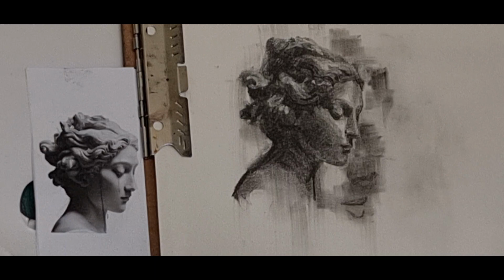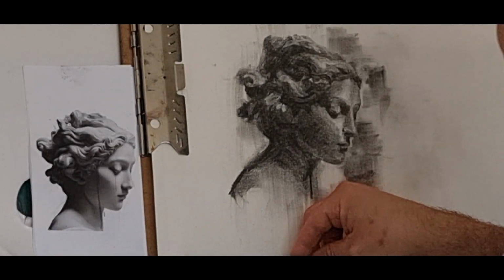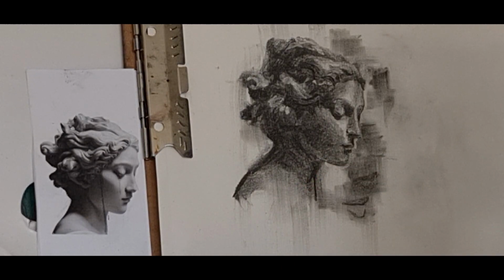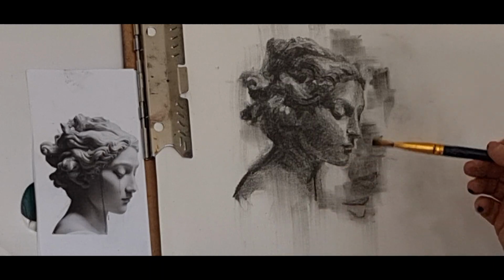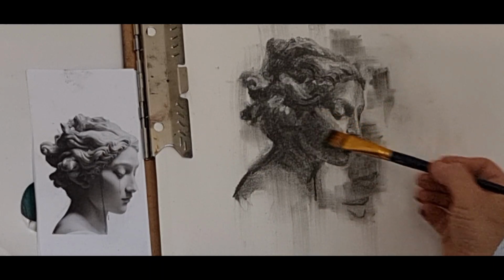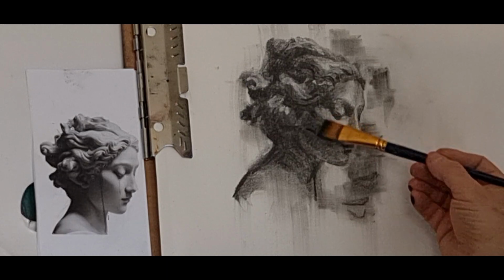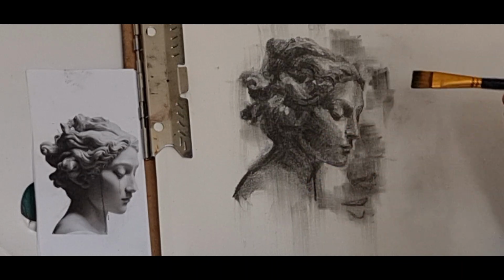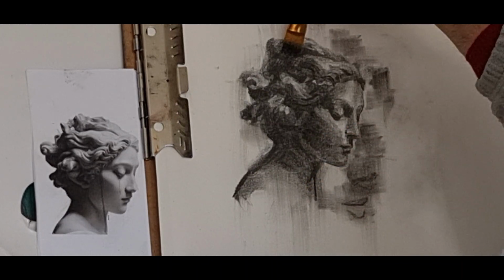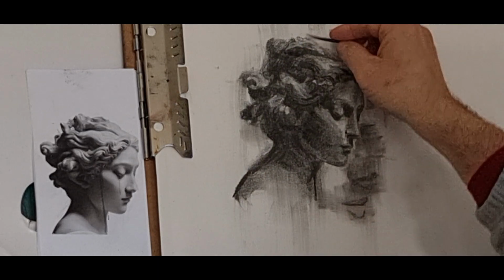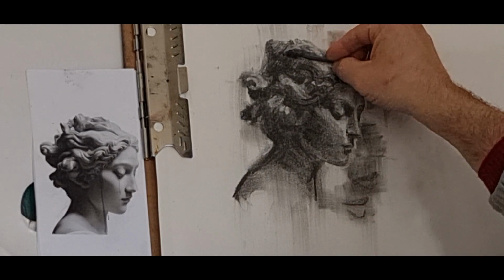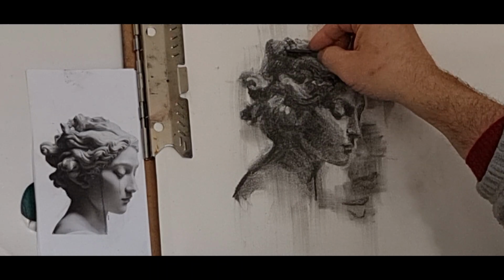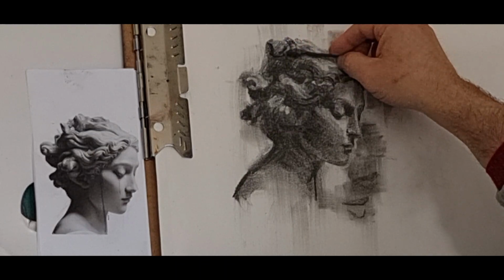Or apply some dust. Once it's still drying, take some of that dust and push it back here. Still wet. Yes, it's still wet. But I can make a change by adding a little bit of this here, to create a bit more hairline, see.